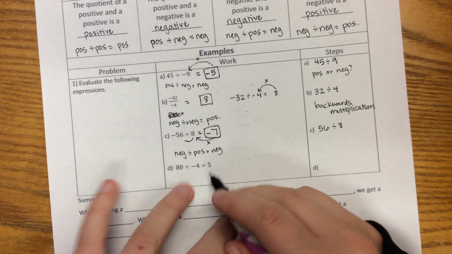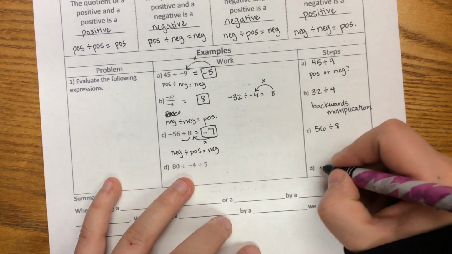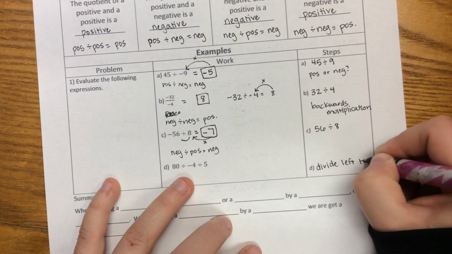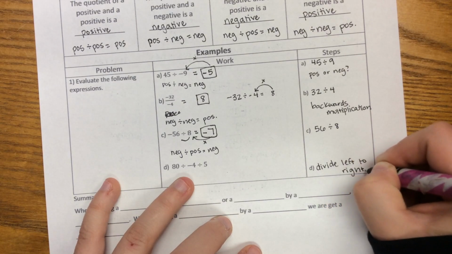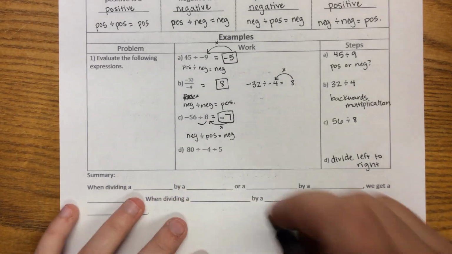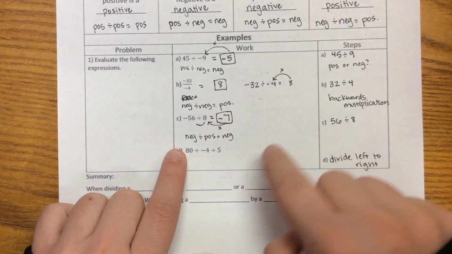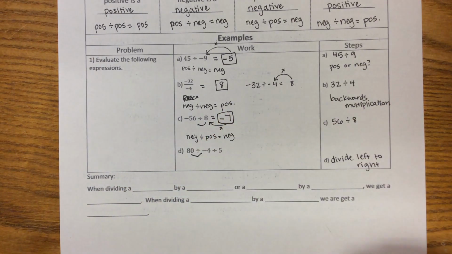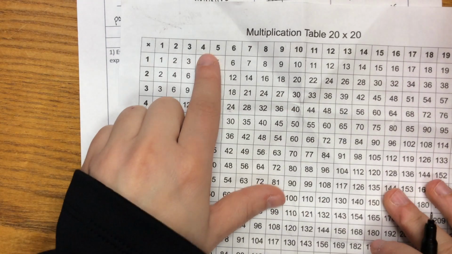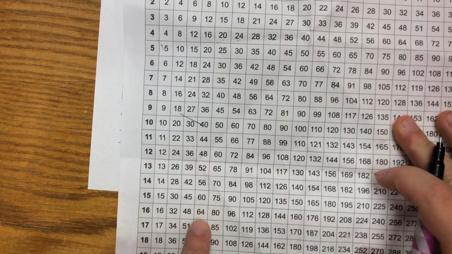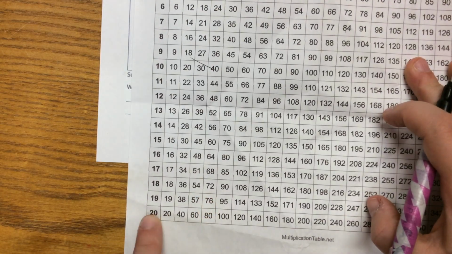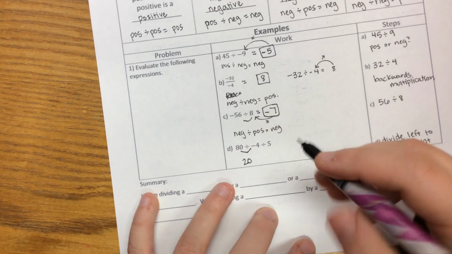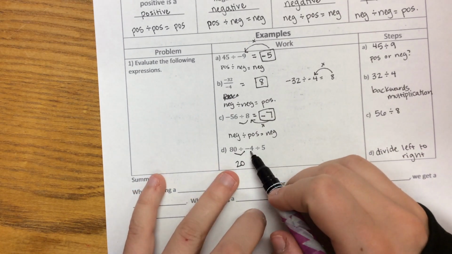Okay, now it kind of gave us a tricky one. There's 2 division signs here. So remember, we divide left to right. Okay, so I'm going to start with 80 divided by negative 4, because I'm going to go left to right. So I'm going to start with 80 divided by 4. I think of just the numbers first. So I go to 4, I drop down to 80, which is way at the bottom, and that's 20. Okay, and I have a positive divided by a negative.